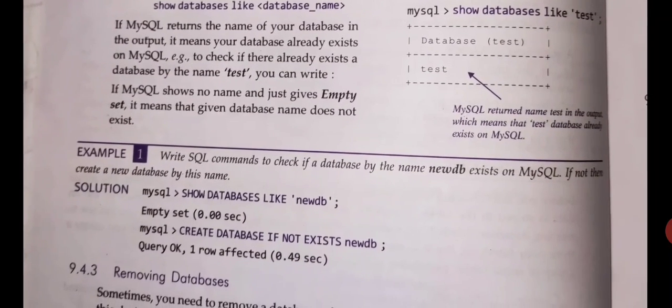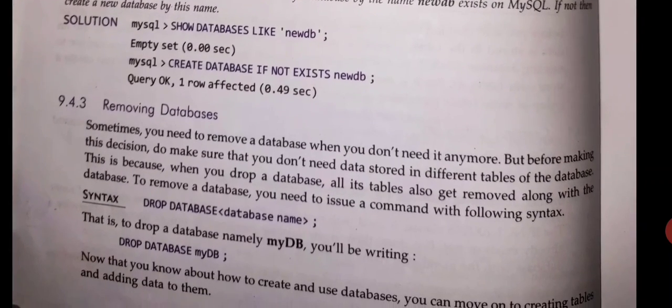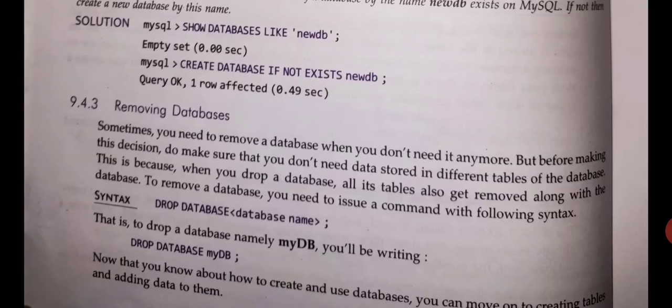Okay. So now, removing a database. Suppose you have already created a database and you want to remove it. Just simply write drop database, then the name of the database that you want to remove. Then it will simply remove that database from the list.